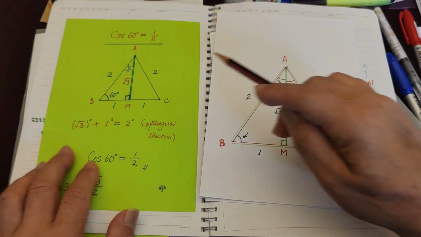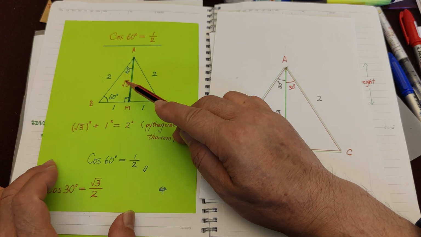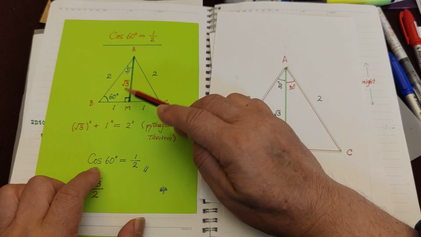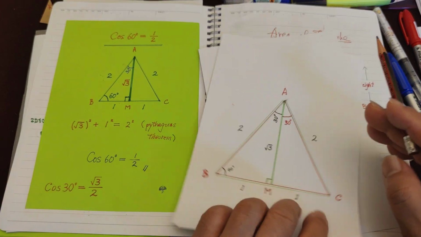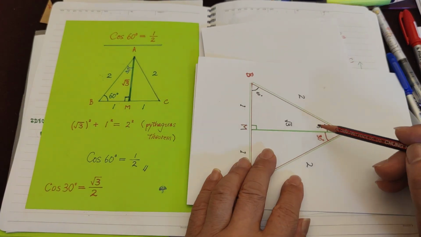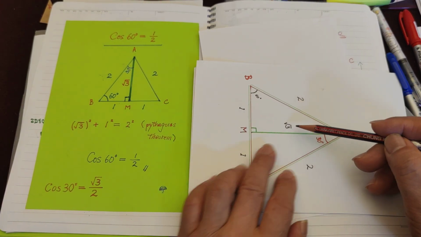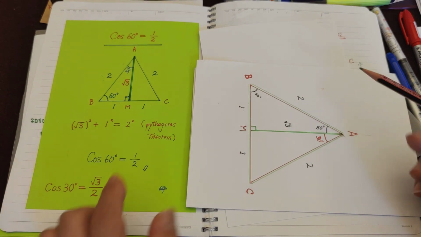And cosine 60 degrees is equal to 1 over 2. There is 1 half. And cosine 30 degrees is equal to root 3 over 2.